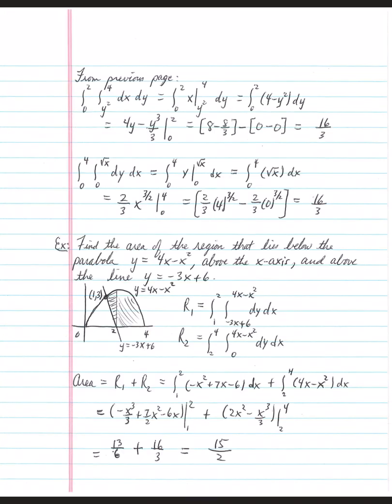From the previous page, and if you need to rewind and go back and look at the diagrams again, that's totally fine. We're going to integrate with respect to either direction. So let's do it where it's horizontally simple. That was the top diagram on the last page.